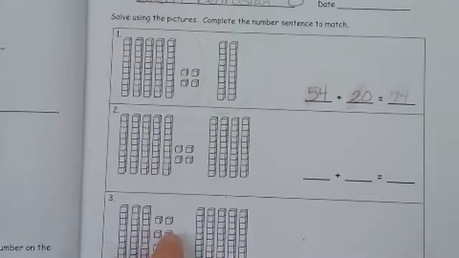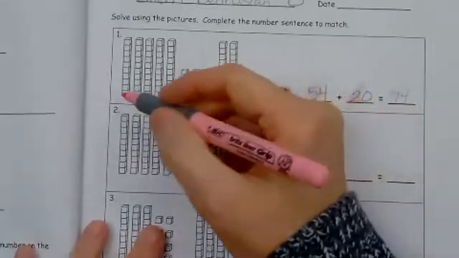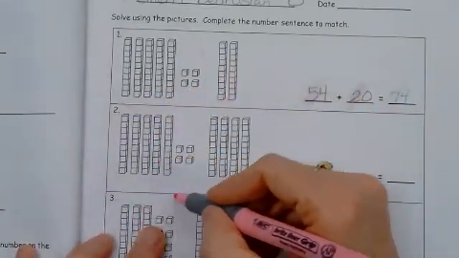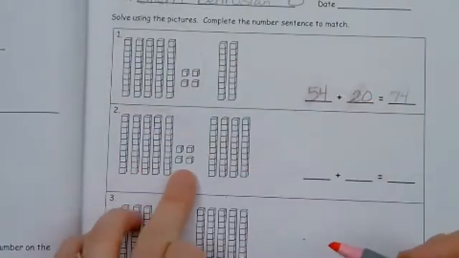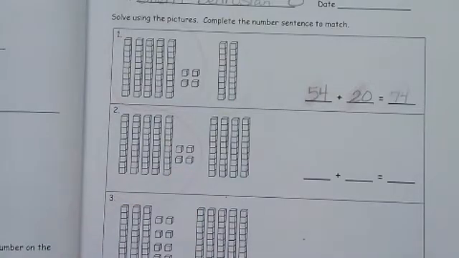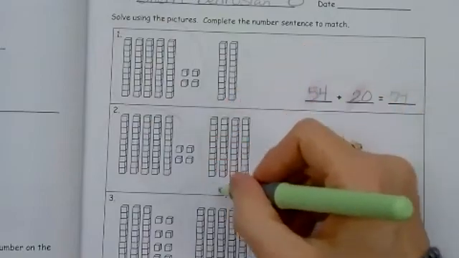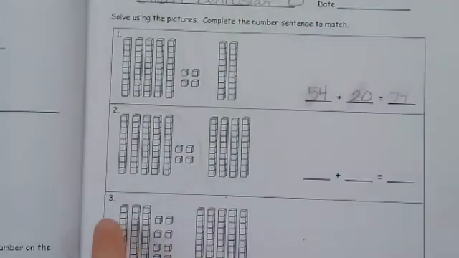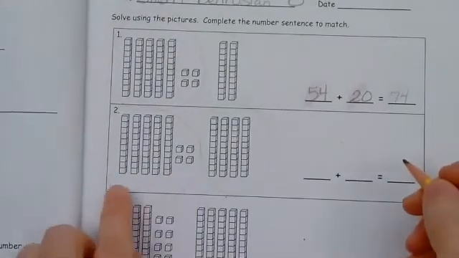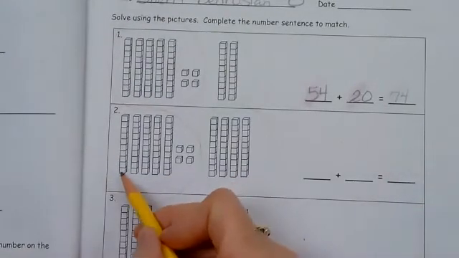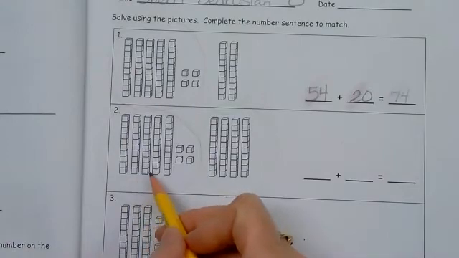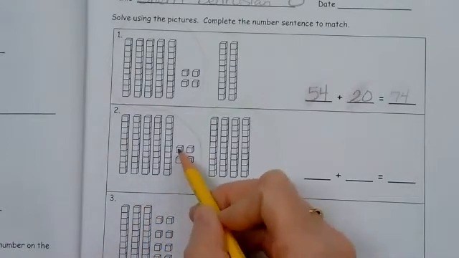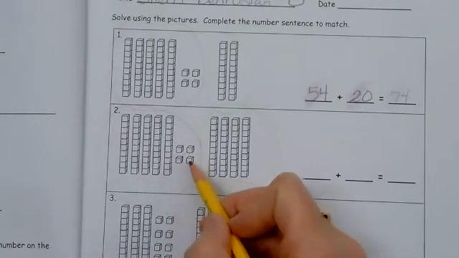Let's do the next problem. Again, on the left-hand side, we have this group of objects. And then on the right-hand side, we see this group of objects, okay? Let's go ahead and count how much we see on the left. Ready, begin. 10, 20, 30, 40, 50, 51, 52, 53, 54.